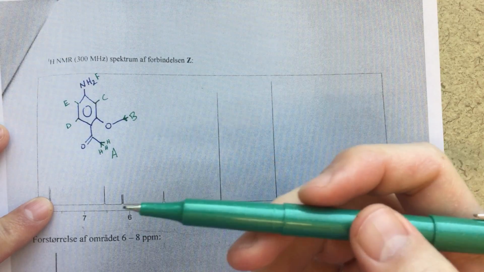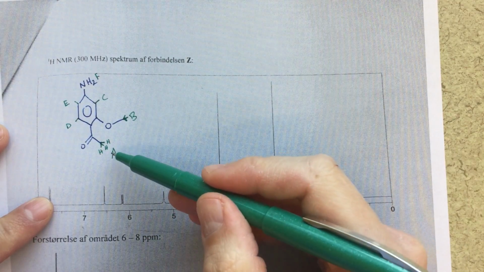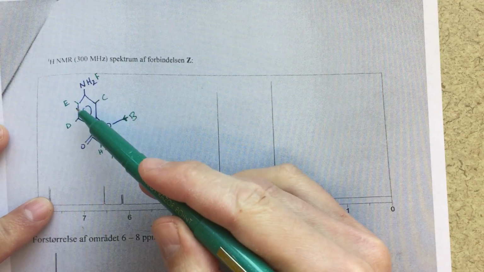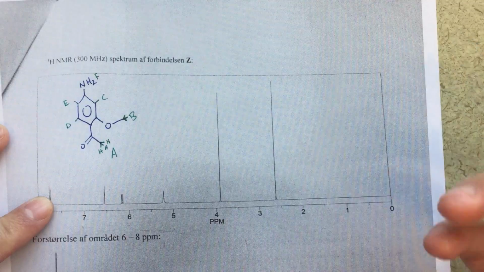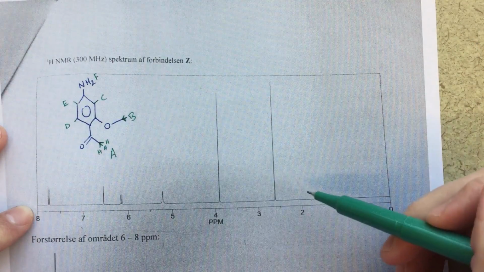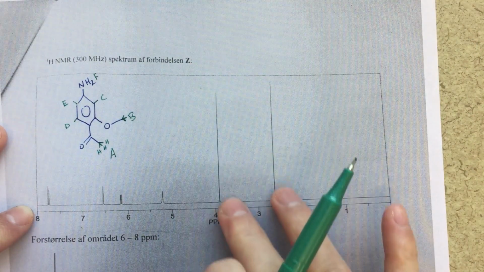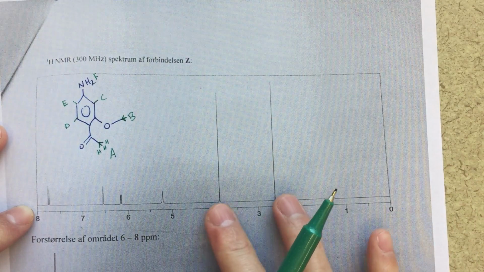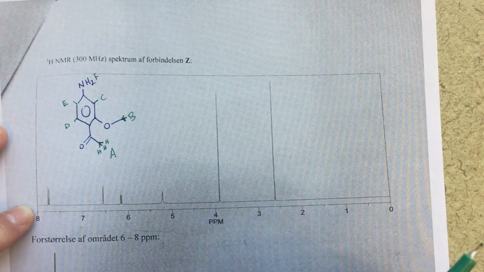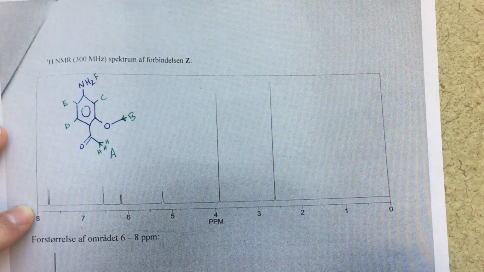Right away, we could think about the integrations, right? This should be 3 high, 3 high, 1 high, 1 high, 1 high, and 2 high. So that will help us get going, right? Right away, we can look at this NMR spectrum. We can say, oh, looks like we've got 2 big peaks here. They're roughly the same height. So these are probably both of our A and B. We can see that right away.